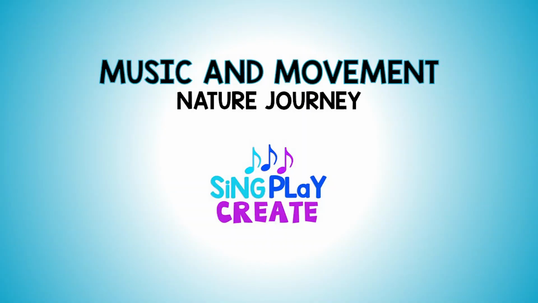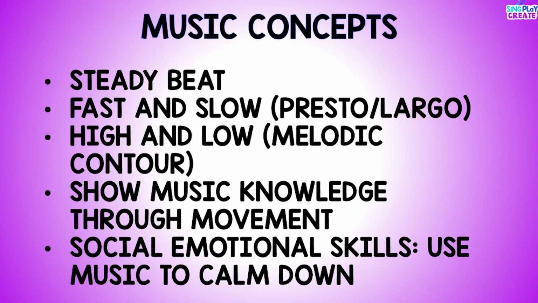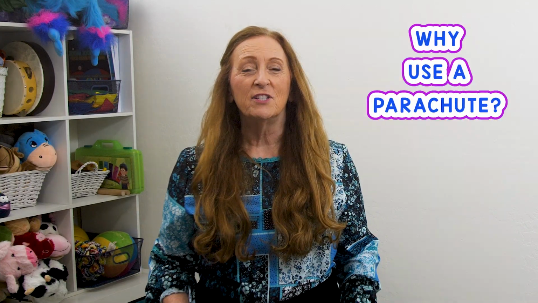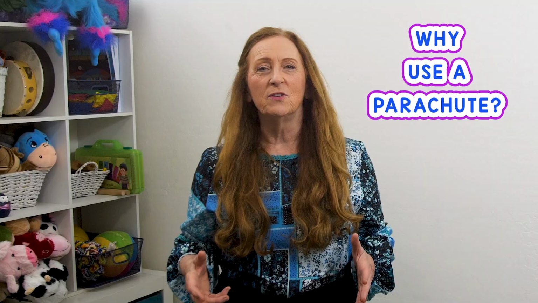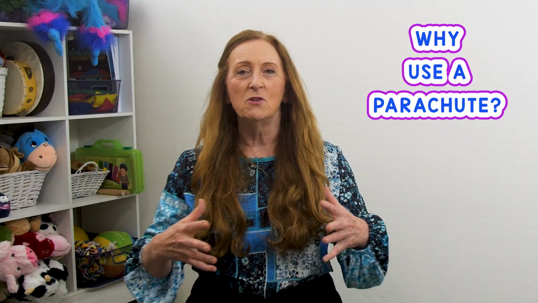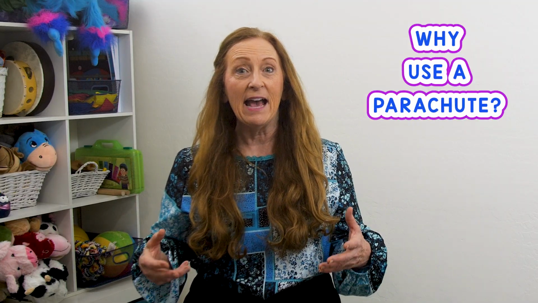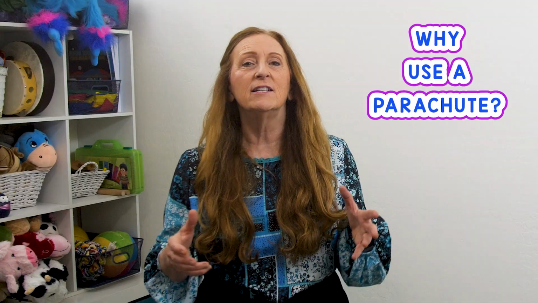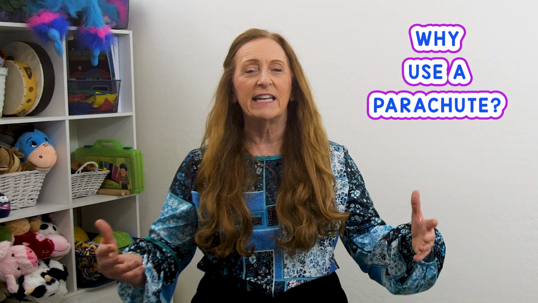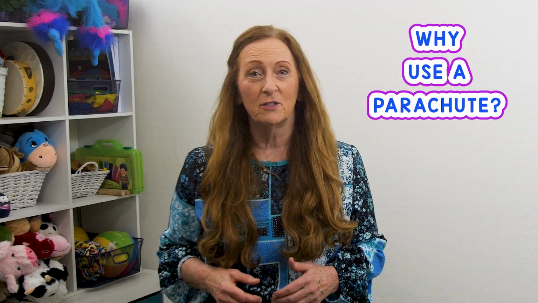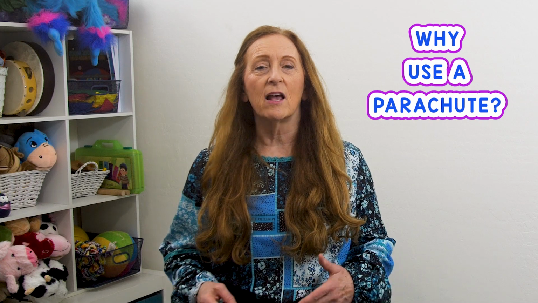Today I am sharing a parachute music activity where we're going to explore steady beat, tempo, and dynamics, fast and slow, through a nature adventure. By using a parachute, I'm going to help my students feel the weight of the collective music experience, and we're going to focus on teamwork and working together to feel the music. And it has a lot of social emotional connections that we're going to help our children with.